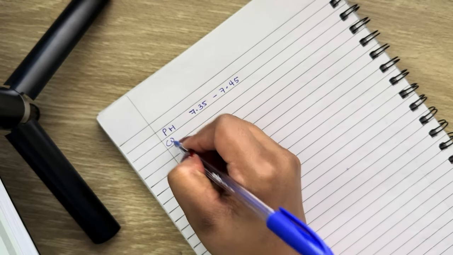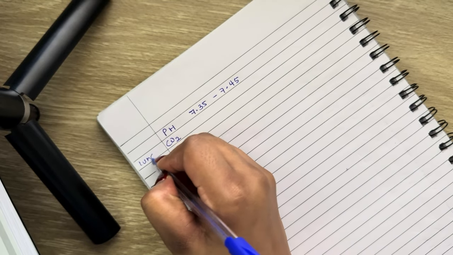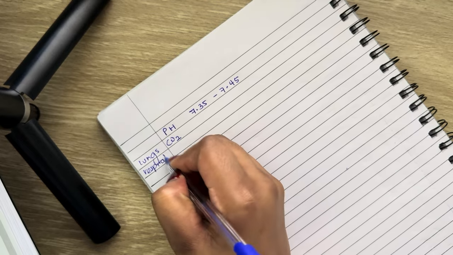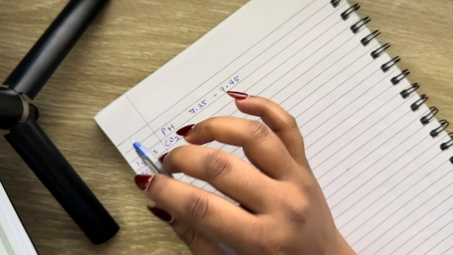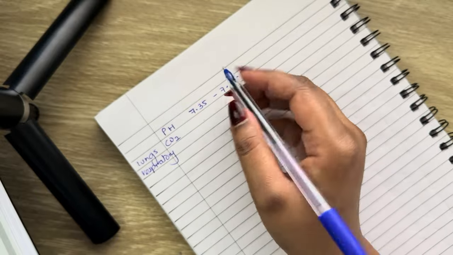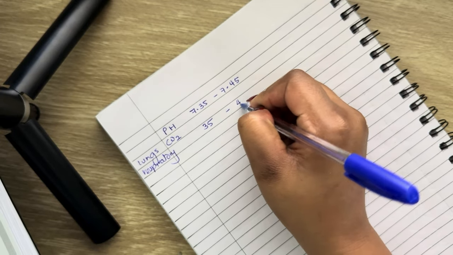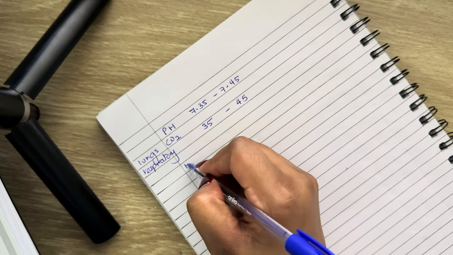And then we'll have CO2. This is our lungs. CO2 is our lungs. This is respiratory, right? This value is always and always 35 to 45, right?